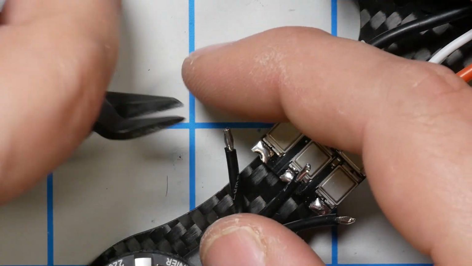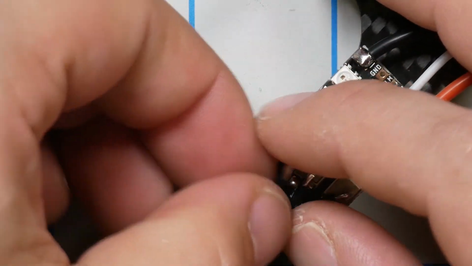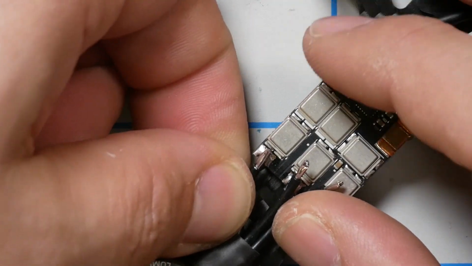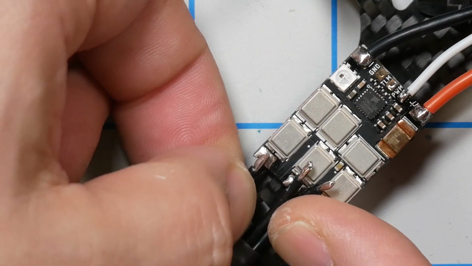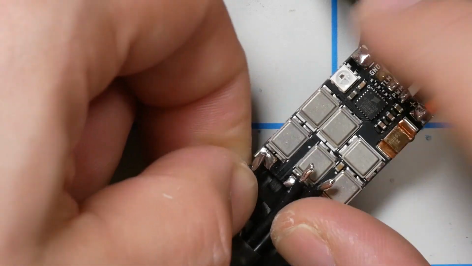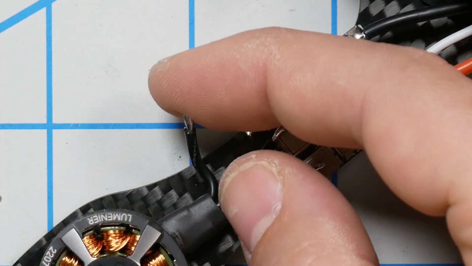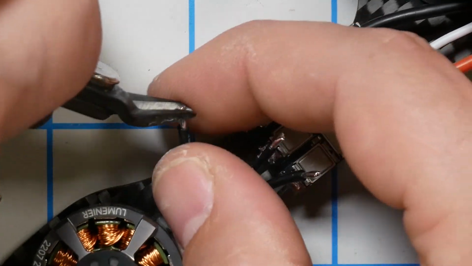Now I'm going to cut these guys. They're a little too long right now, and see how it'll stick off the edge? It's so long that it'll either touch the FET or it'll hang off the edge, and that's not good. So I'm going to cut these guys down to maybe 2 millimeters.